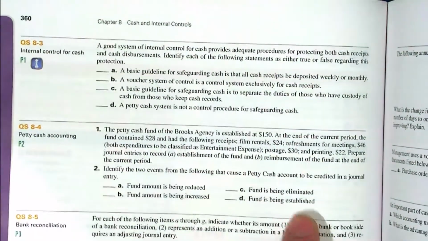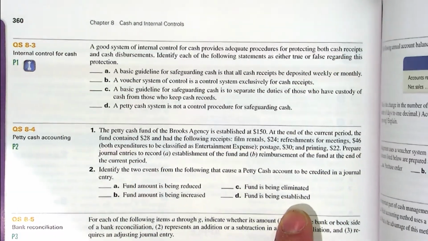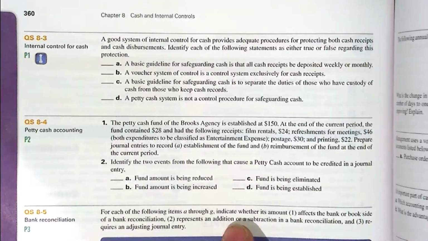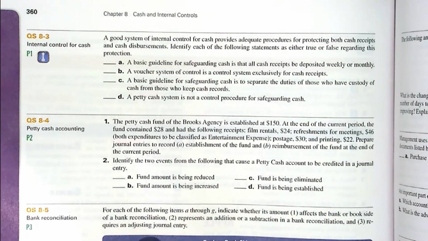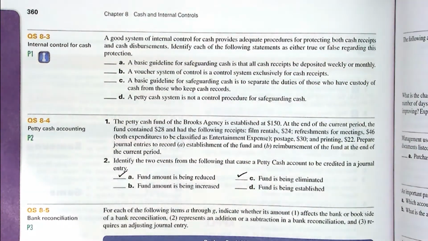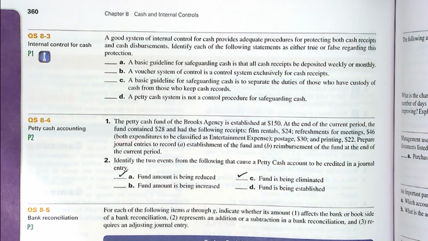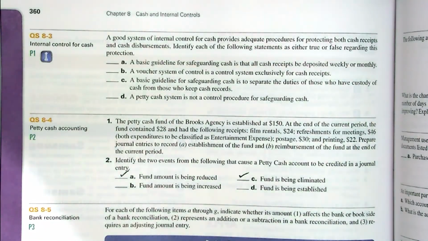But it's saying, okay, well, since we don't credit petty cash when we replenish the fund, when would we? Is there ever a time? And there's two instances, and they're basically the same thing. If you're reducing the amount in the petty cash fund, you would credit petty cash. Or if you are eliminating the petty cash fund, in both those instances you would credit petty cash. And of course, elimination is just being reduced to zero, right? So that's the only time that you would credit petty cash. Cool? All right. Questions on that, folks?